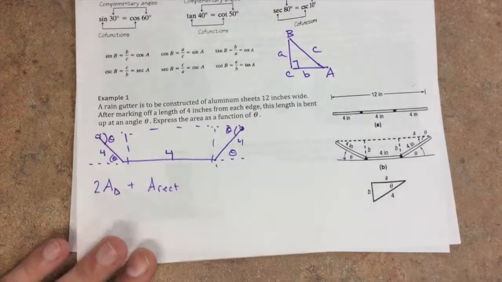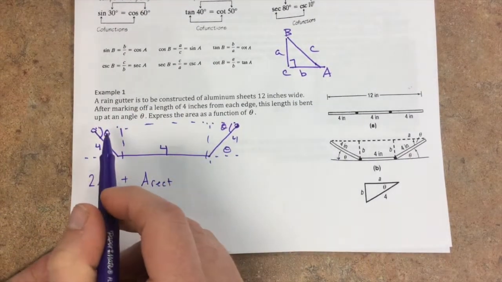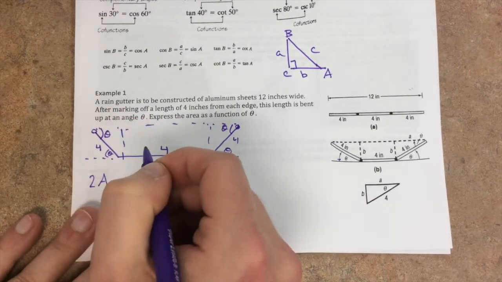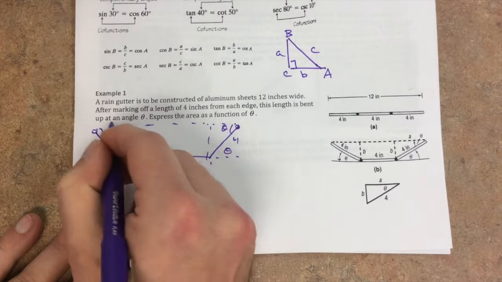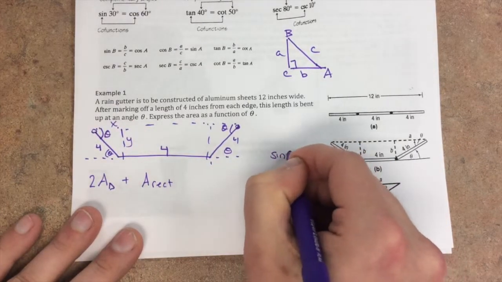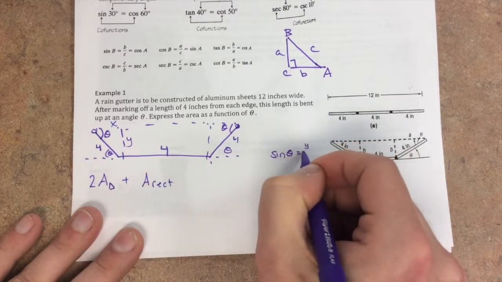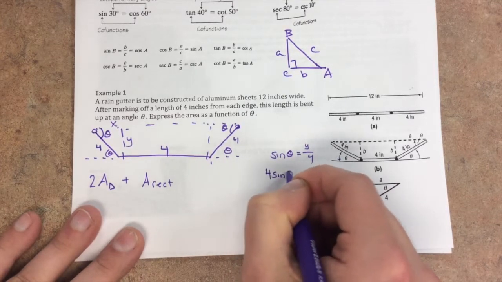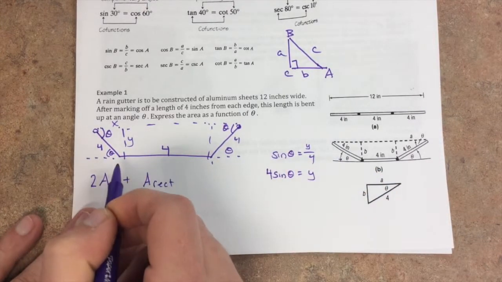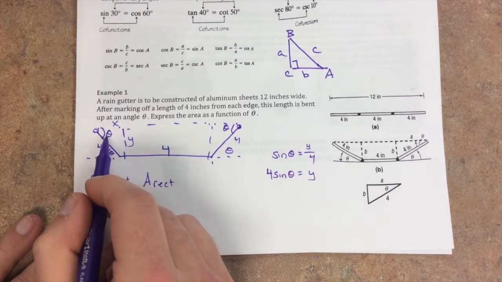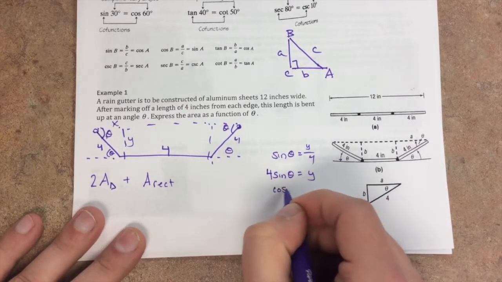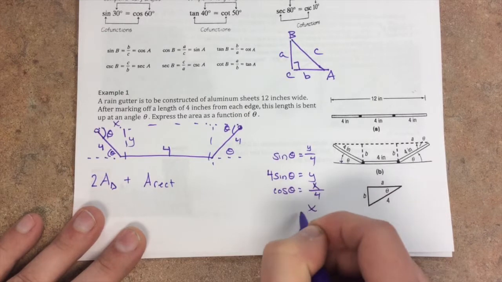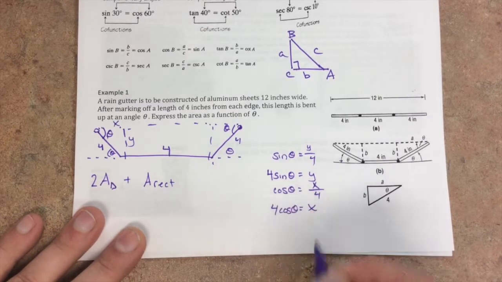So once we have our angle inside our triangle, the sine of this angle up here, let's just call this y and this x. The sine of our angle is equal to y over 4, or 4 times sine theta equals our height. Same thing here. The cosine of our angle equals x over 4, or our x value is just 4 cosine theta.